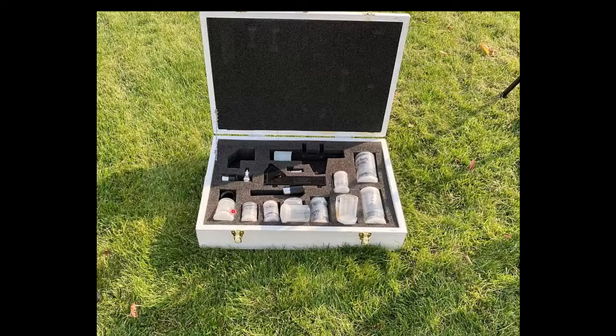And then I've got eyepieces of various focal lengths in here, and that's what changes the magnification. And then I've got stuff like, I think this one has spare batteries and things like that, that are kind of a necessity when you're out there.